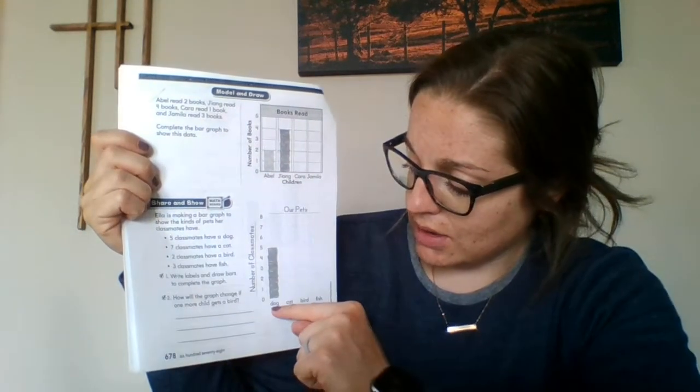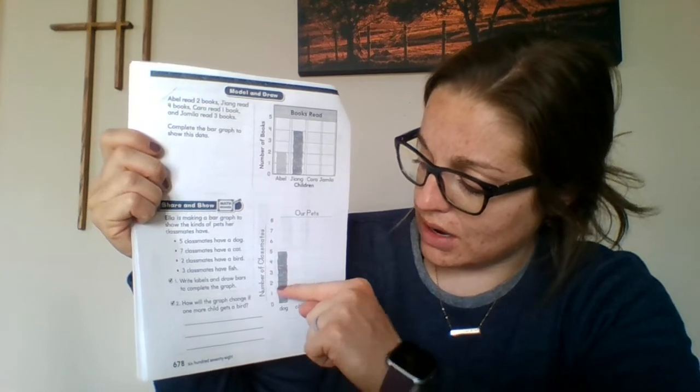So it said 5 classmates have a dog, so find dog down here, and they already did dog for you, and they shaded it up to the 5. And then it says 7 classmates have a cat. So go to cat, shade it up to the 7. And then you'll do the same for bird and fish.